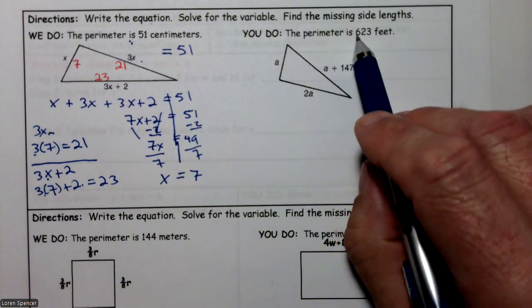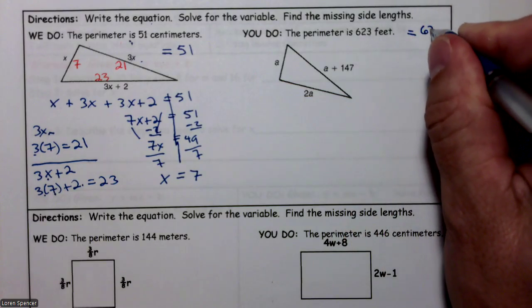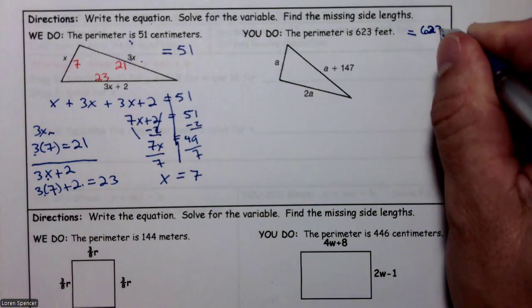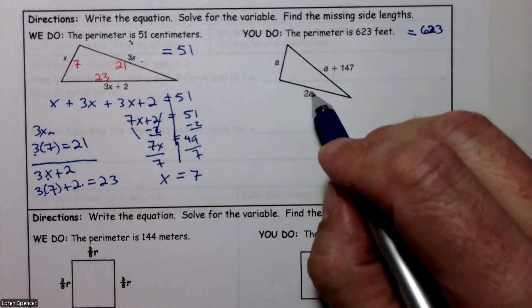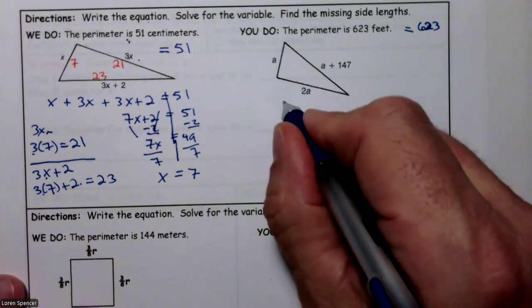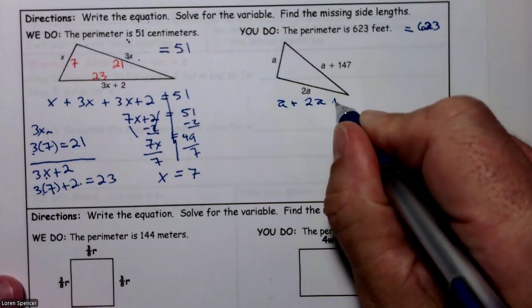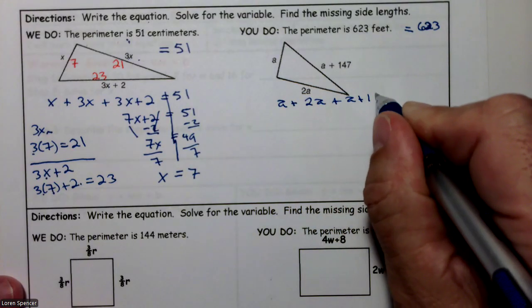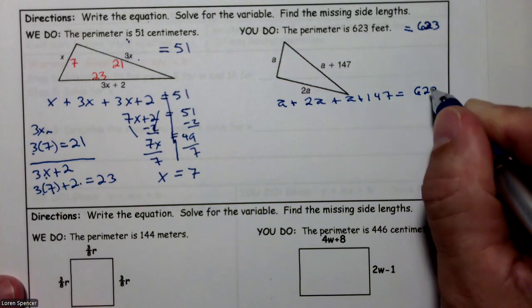So the perimeter is 623, which means it equals 623. And my side lengths are A plus 147, A, and 2A. So this plus this plus this. Let's write this down: A plus 2A plus A plus 147 equals 623.